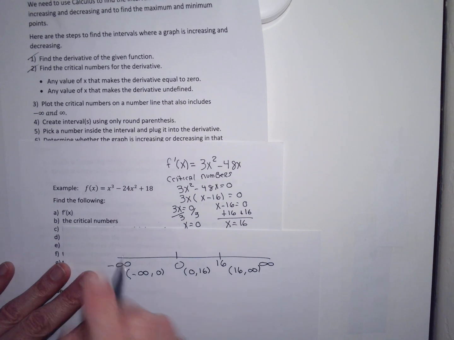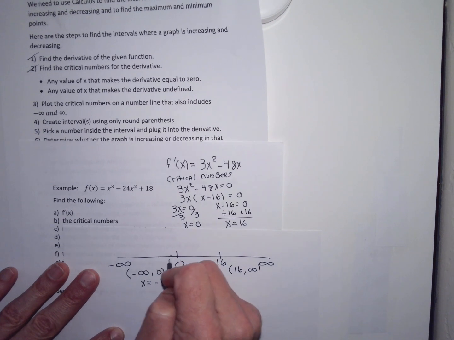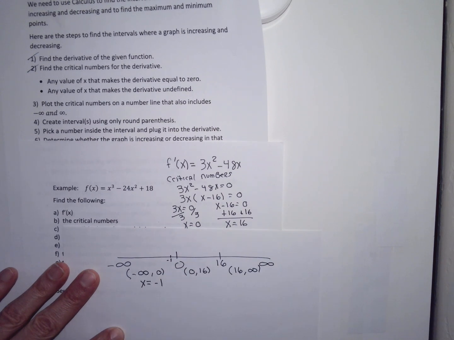So in each interval, I need to pick a number. In my first interval, I'm going to pick negative 1. It's a small number, but it's in that interval. So negative 1 is not a critical number, but it's in the interval from negative infinity to 0. I can pick any number in this interval. I could have picked negative 12 if I cared to.